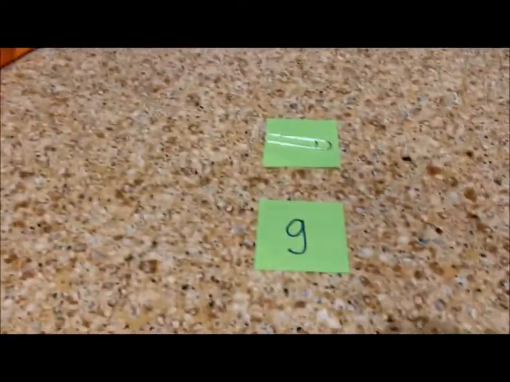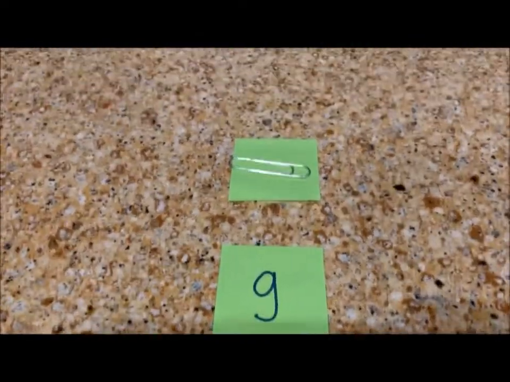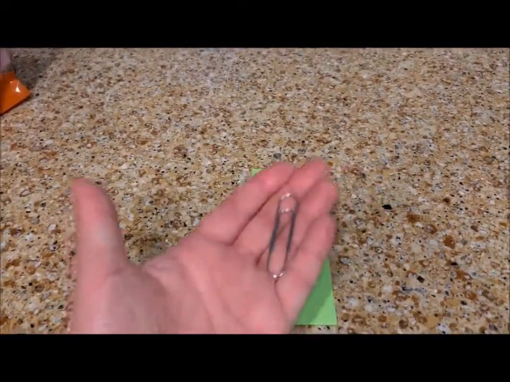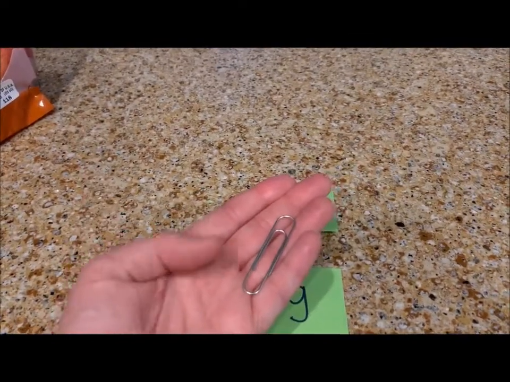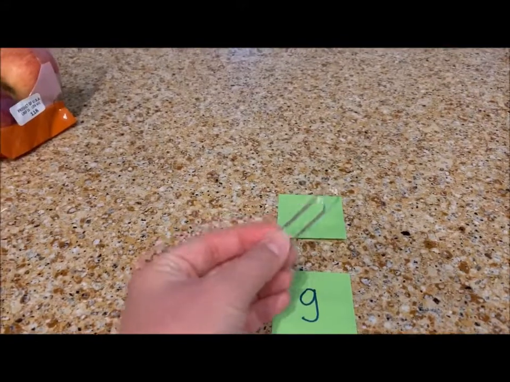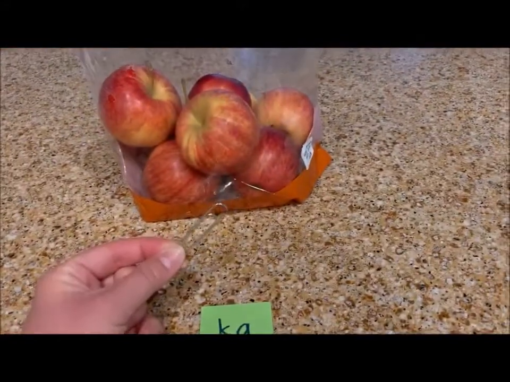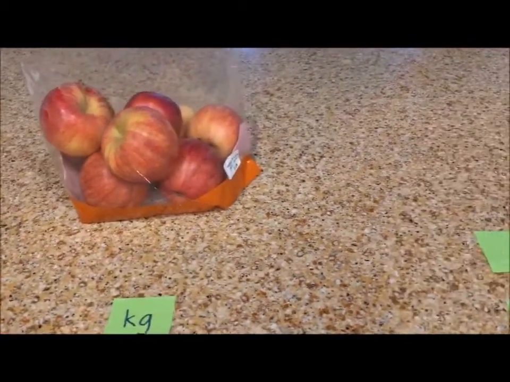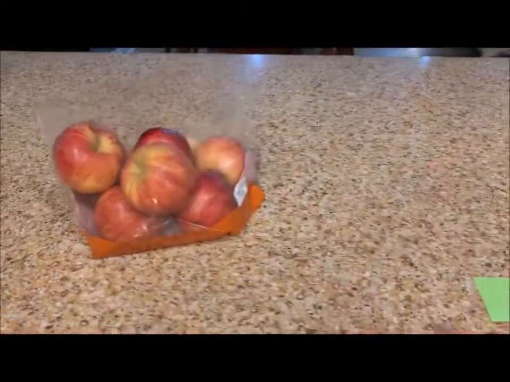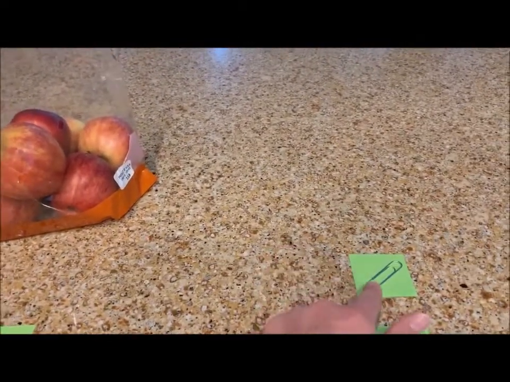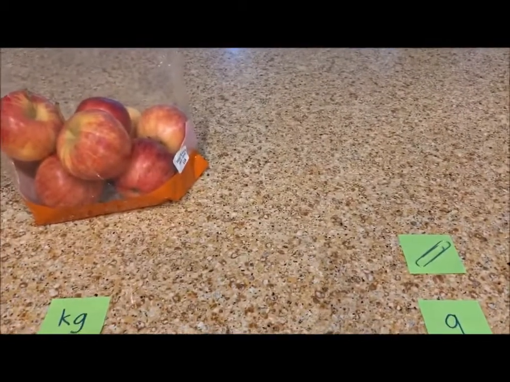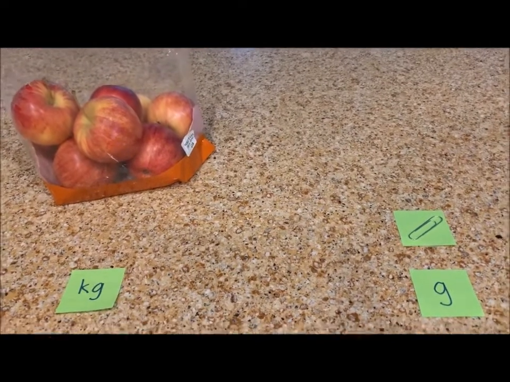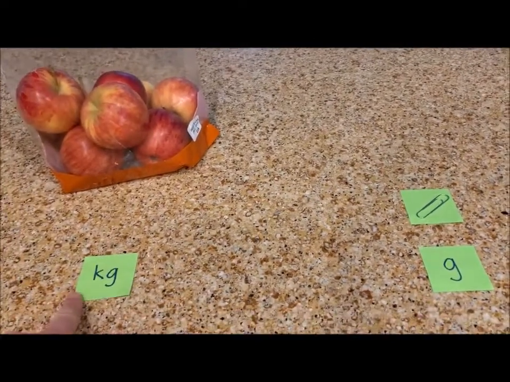Now our next measurement is the gram. Its abbreviation is g. And the gram, believe it or not, is the weight of about 1 paperclip, or the mass of about 1 paperclip. So I want you to think, how many of these paper clips do you think it would take to equal the mass of this kilogram? If we had a 2-balance scale and we had this bag of apples on one side and a bunch of paper clips on the other side, how many paper clips do you think it would need to make this equal? Think about it. The answer is 1,000. 1,000 grams make up a kilogram.